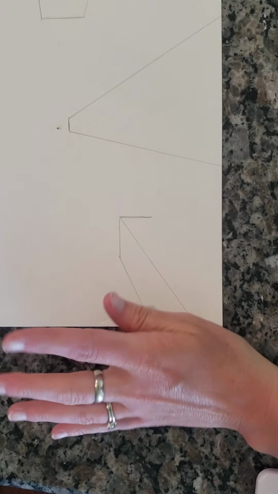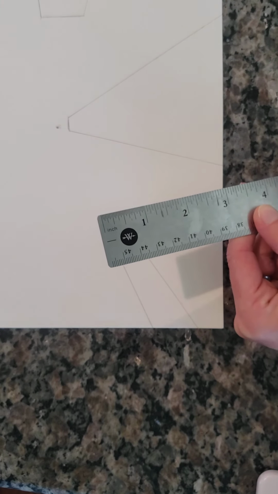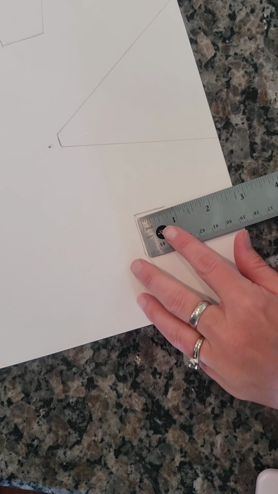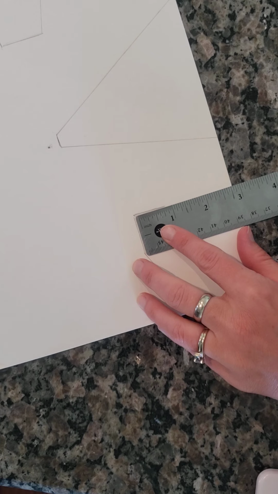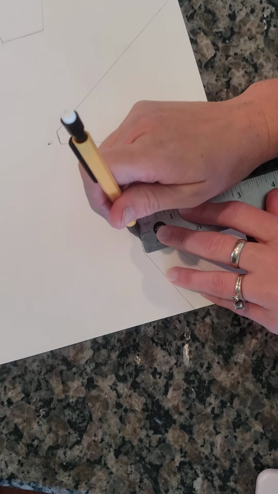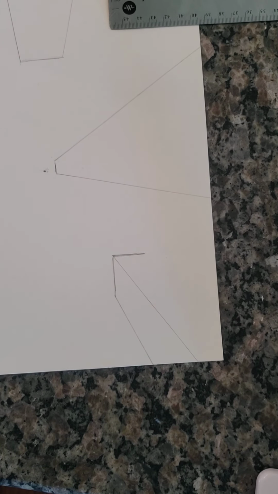Now, before I do that, if you have something that has a right angle, that helps in the classroom for students to check, because sometimes we think it's a right angle, but it's not. But I've got a corner here. I've got a right angle on my ruler. So look, I can stick my ruler right in my angle, which tells me it's a right angle.